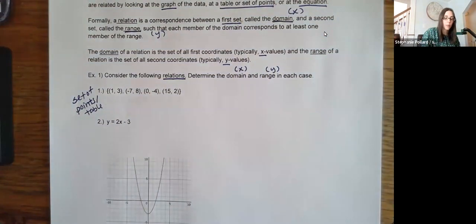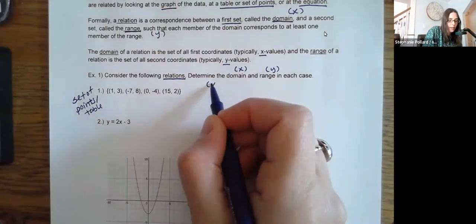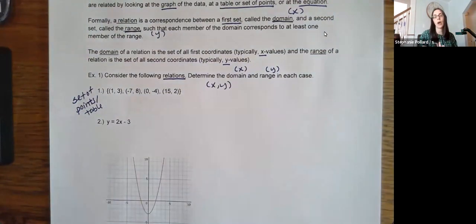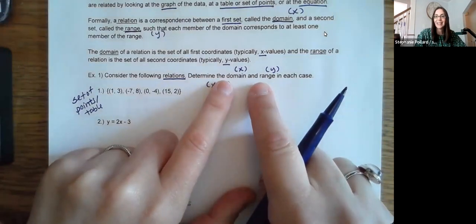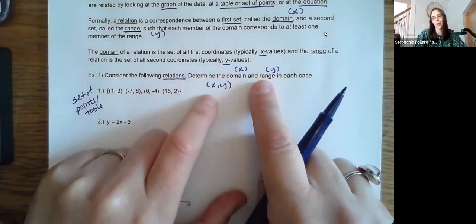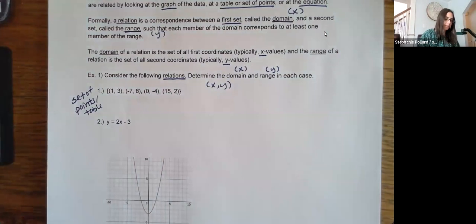So think about your sets of points. When you have a set of points, your X value always comes first and your Y value is always second. So domain is first and the range is second as well. I always think of it because of alphabetical order, right? D comes before R, X comes before Y. So that's an easy way to remember it.